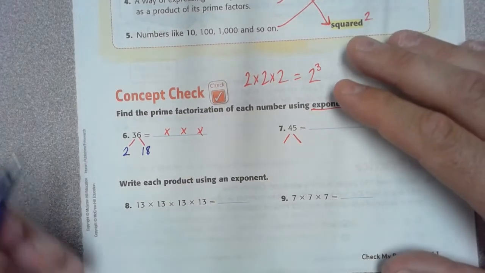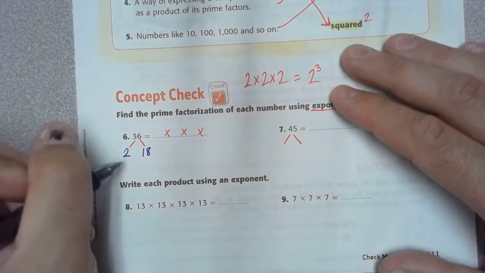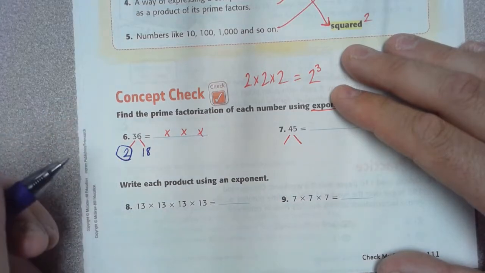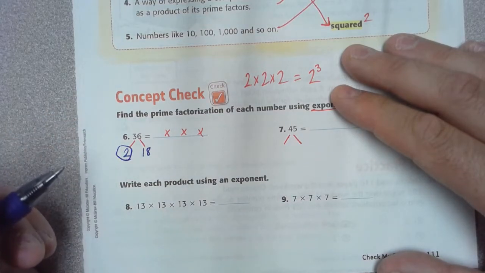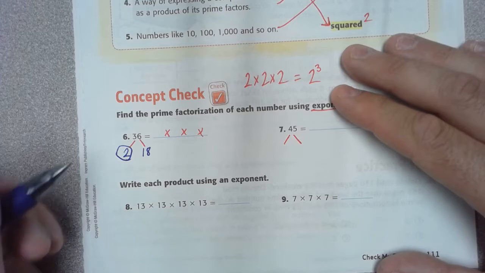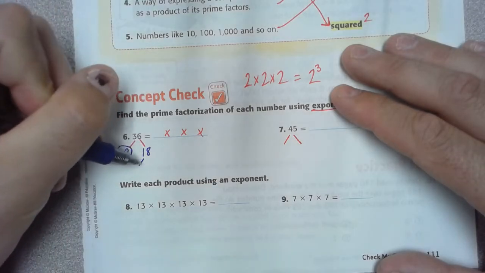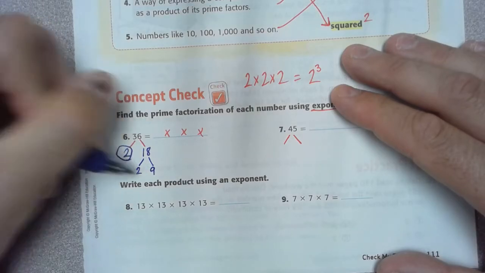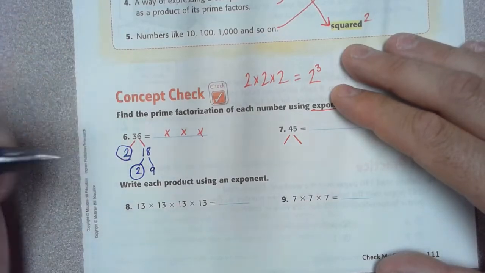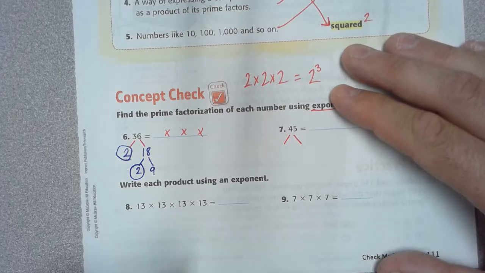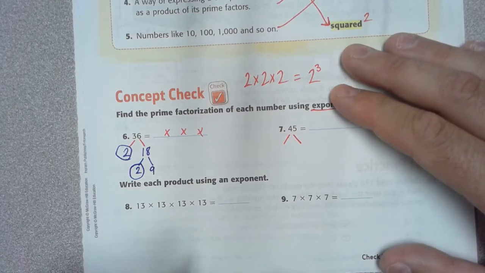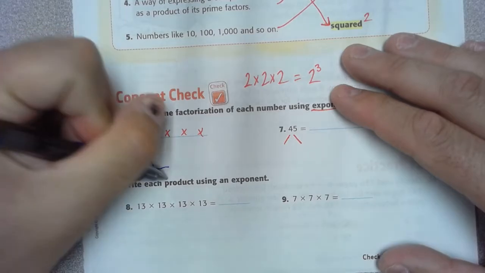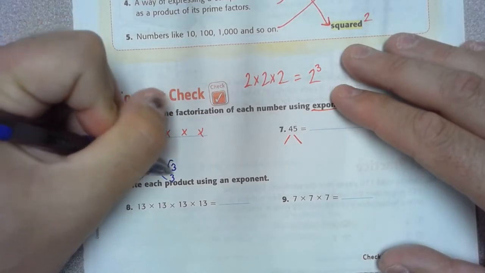Now, can we break 2 down any? No, so we're finished with that one. What about 18? What can we break that one down into? Surely Ireland's not the only one. Emmeline, or Asher, go ahead. 9 and 2. Well, I guess we circled that other 2, so we're good with that one. Can we break the 9 down more? Go ahead, Ireland. 3 and 3, and we can't break 3 down anymore.